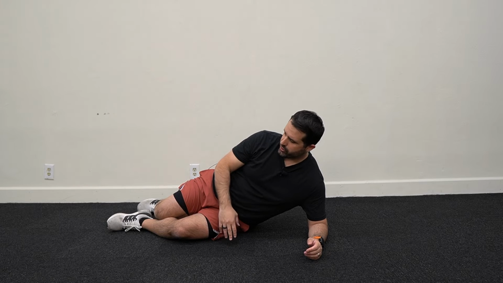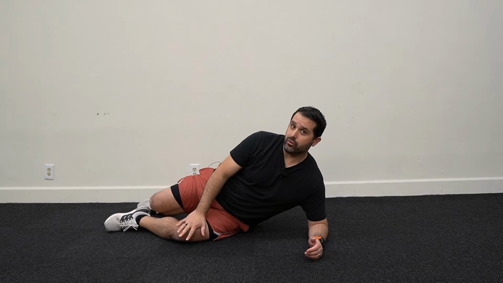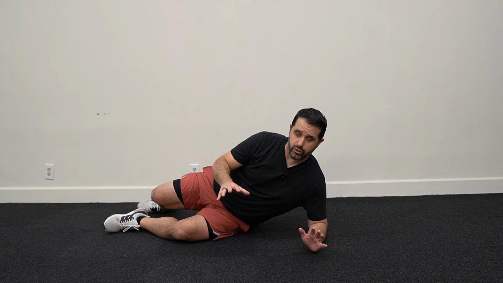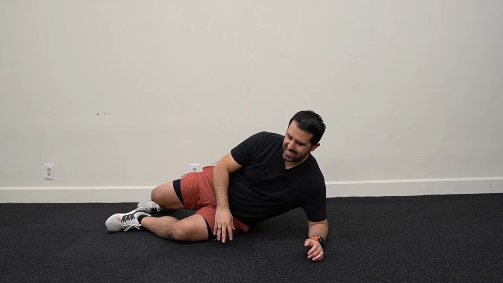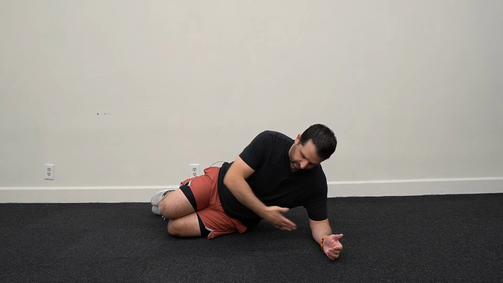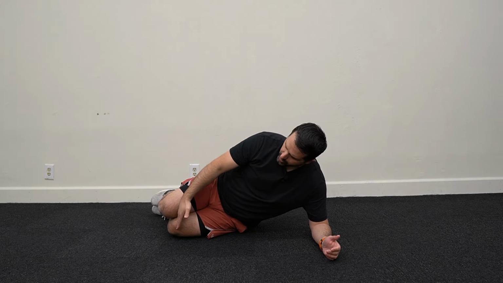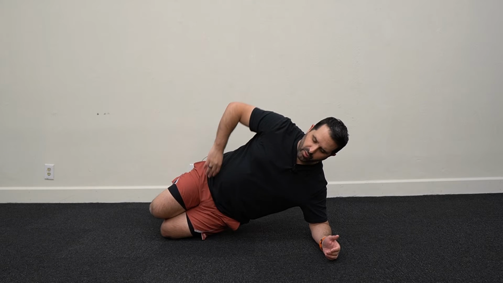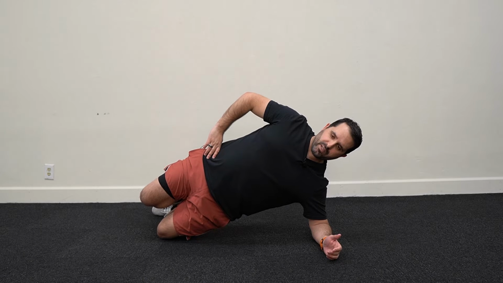Let's dive in. For the side plank exercise, you can do this either on your knee or on your foot. There are two versions. The knee version is easier. So you'd start on your elbow. For me, it's my left elbow and left knee. And I'd prop my hips all the way up into this position.